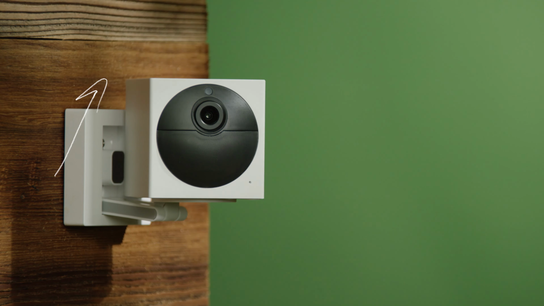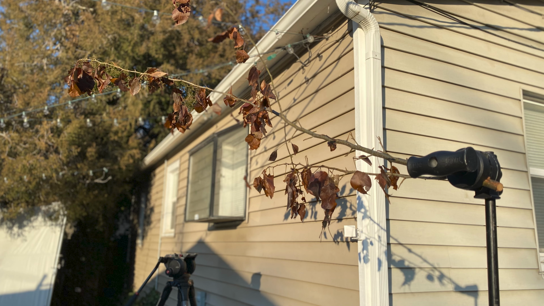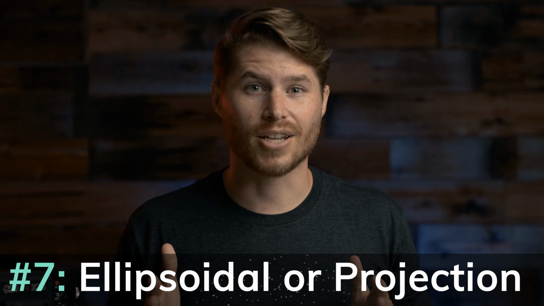We use one of these in a lot of our interview setups. They're things you put in front of a light to shape it to look like it is shining through different objects, like tree branches, blinds, and windows. Number 7, ellipsoidal or projection lights. Now that's a tongue twister.